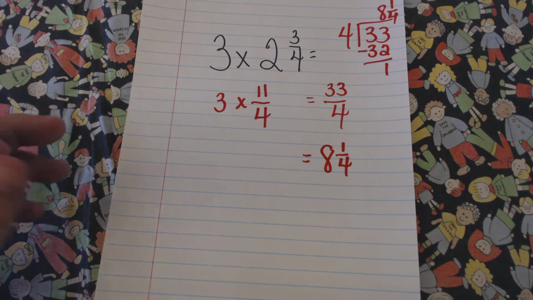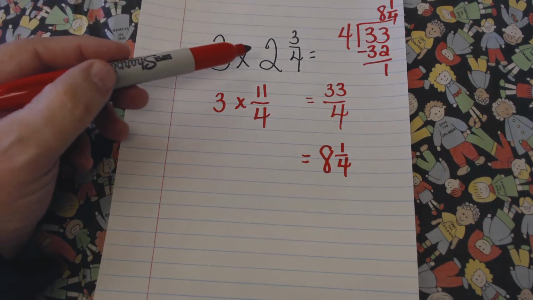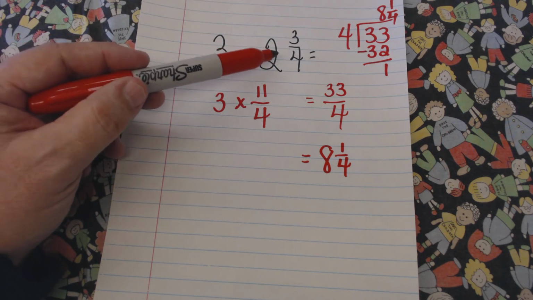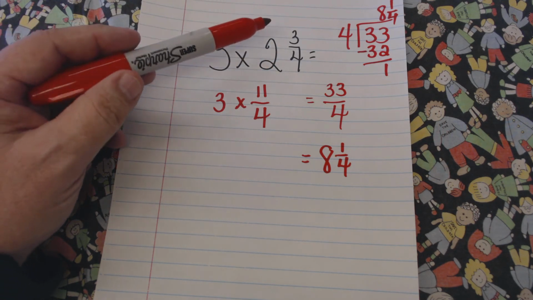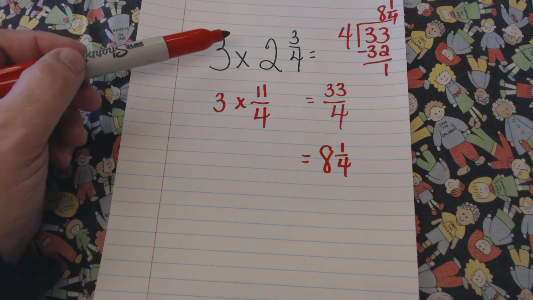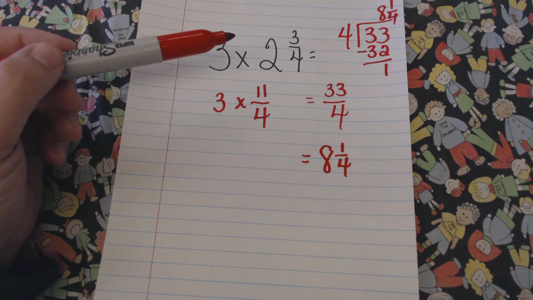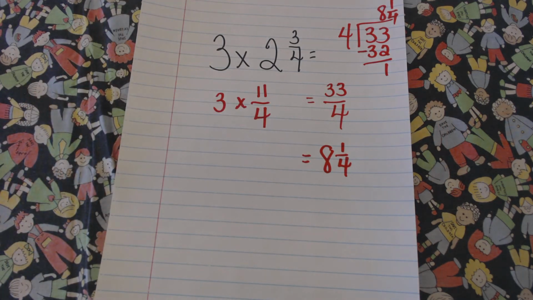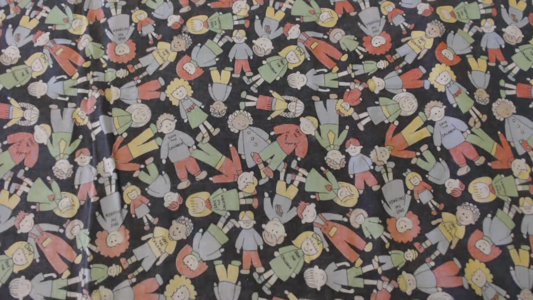And if we think about it, it makes sense. 3 times 2 is 6, but this is a little more than 2. It's actually closer to 3. 3 times 3 would be 9. So our answer should be somewhere between 6 and 9. And 8 1/4 is certainly in that range.